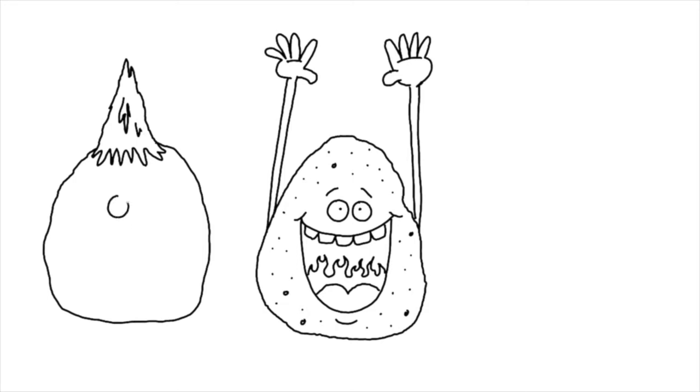This one really getting into the music. 2 eyes. Perhaps this one looks a little bit angry. Really rocking out with a wide open mouth. Some more teeth.